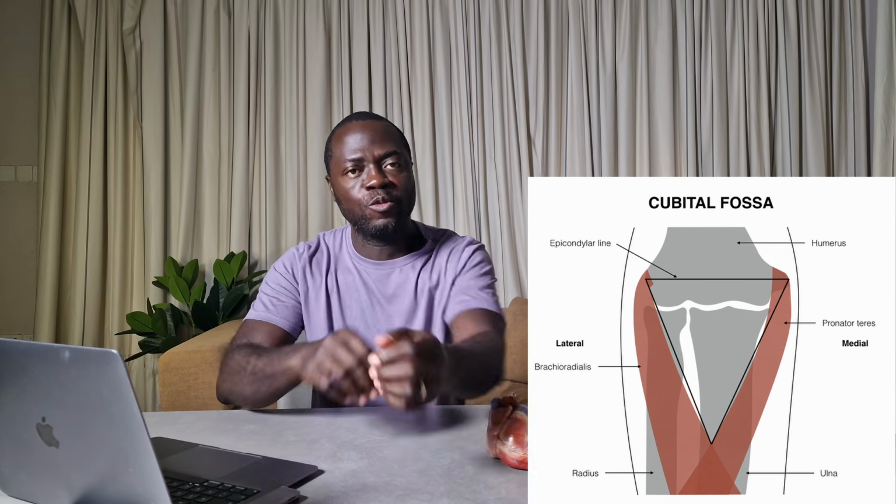Let's briefly apply the concept of the 7R anatomy map to a region like the cubital fossa. So the region we are interested in now is the cubital fossa, which is located at the anterior part of the elbow joint, the cubital fossa.